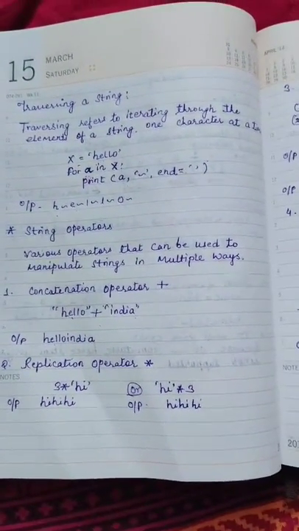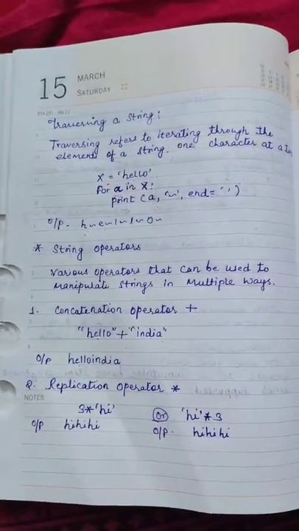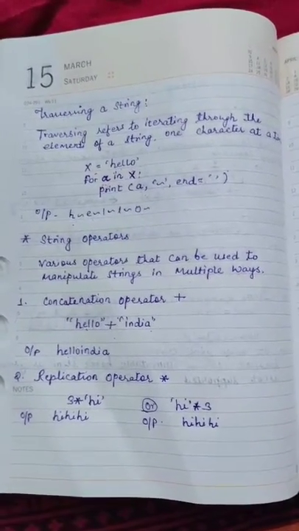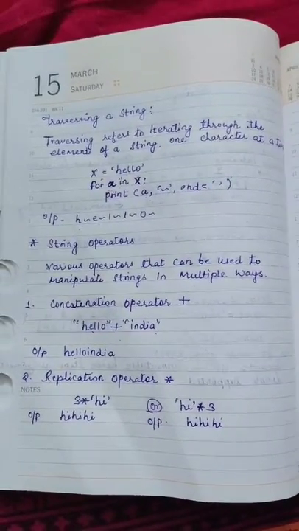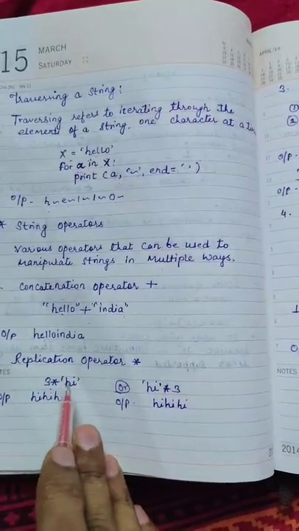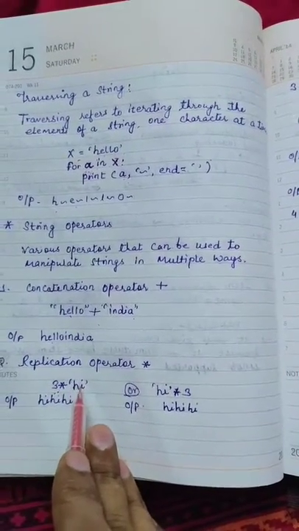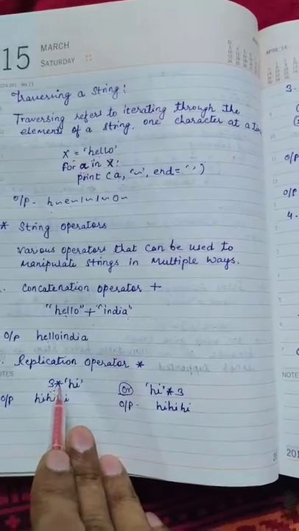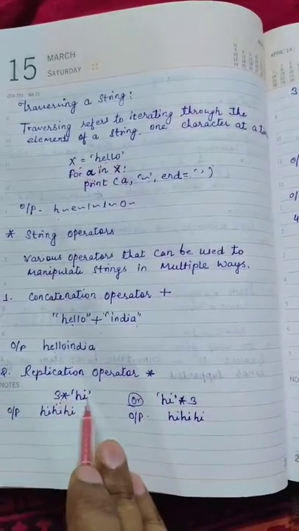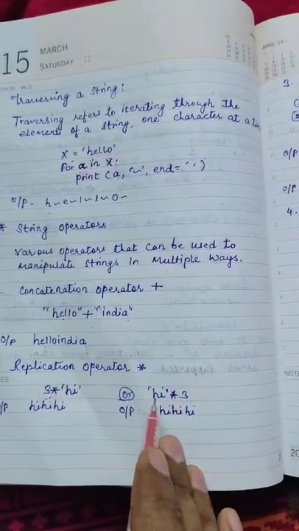The replication operator is for repeating the string multiple times, as many times as you have given. According to that, it will repeat the string in the same line. Suppose 3 asterisk "hi": "hi" is a string, 3 is the number I have given for repeating, and the asterisk is the operator symbol. So "hi" is repeated 3 times without any space.